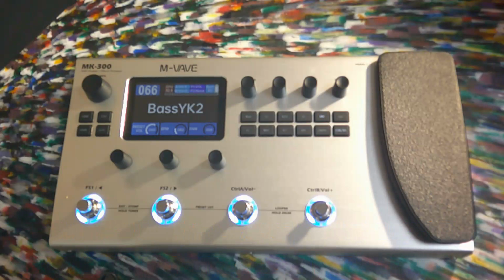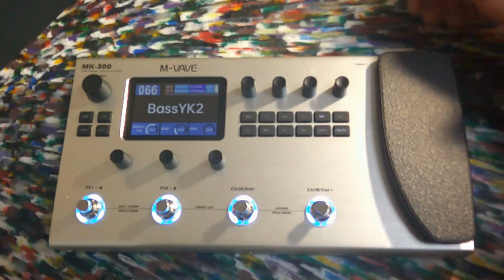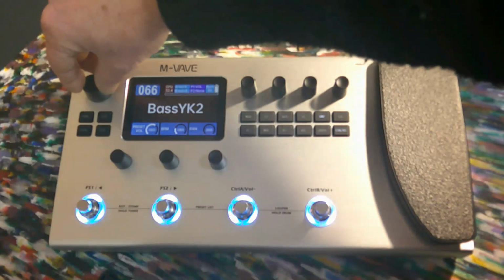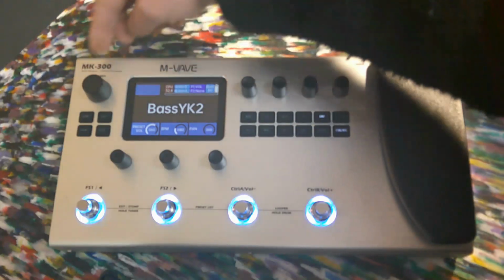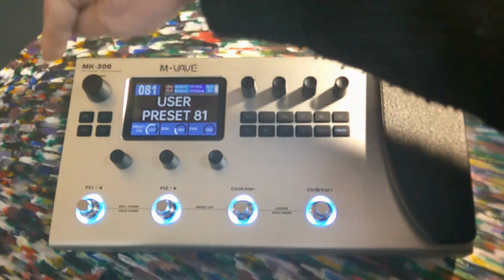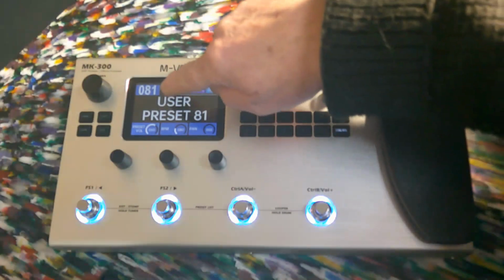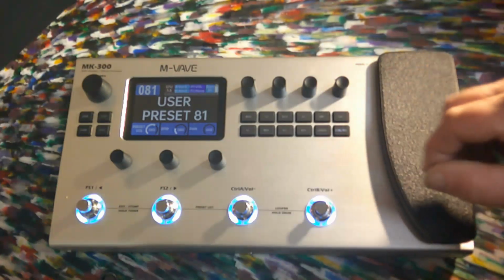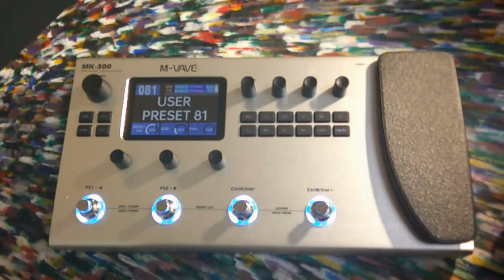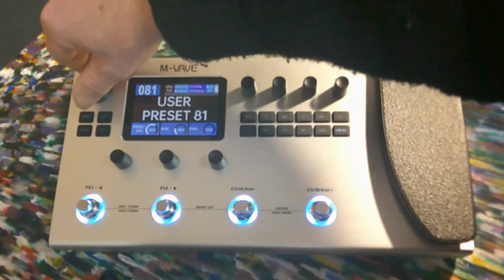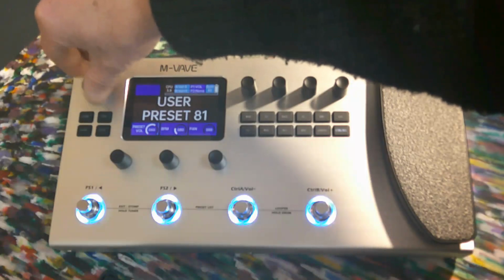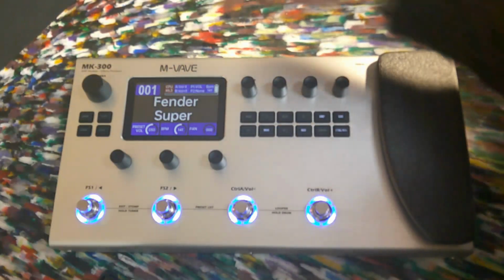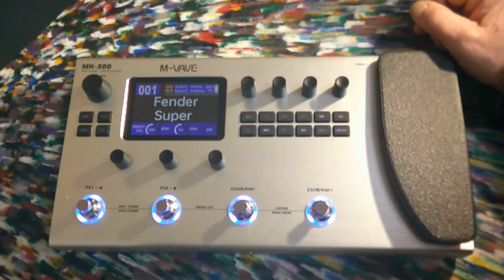The first thing is to find a blank place to create our first profile, and the blank ones start off at 81. So if you turn the parameter knob and press it, that then selects the preset that you've selected. In this case, user preset 81. There are 80 already programmed in here. If we go back, there's one I've already done earlier. There we are. So I've done a Fender Super profile there.